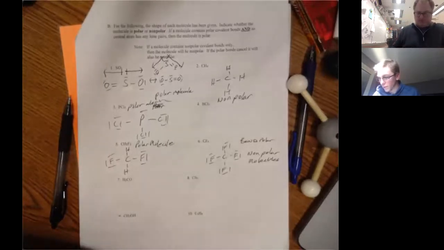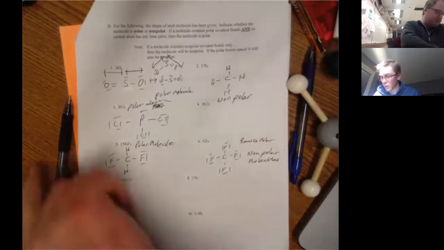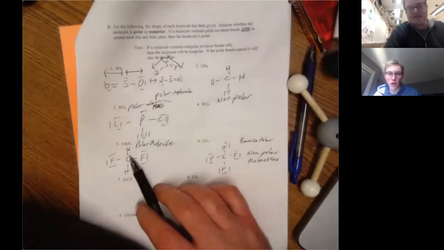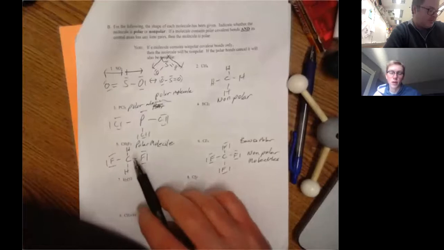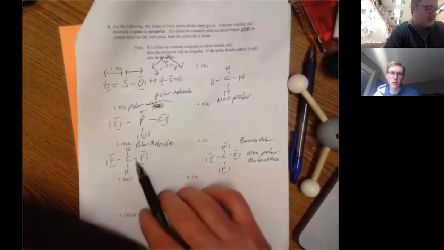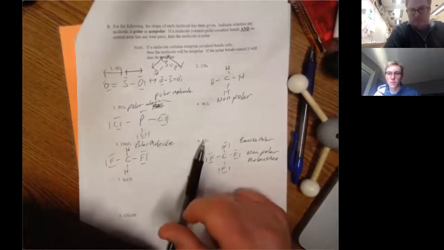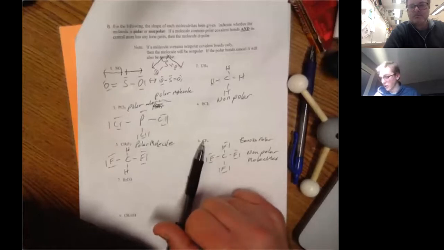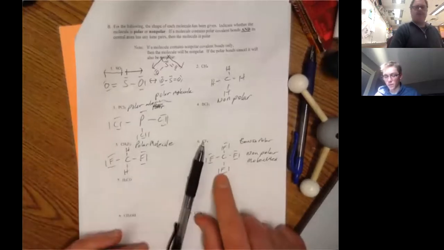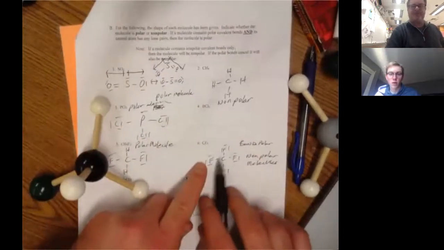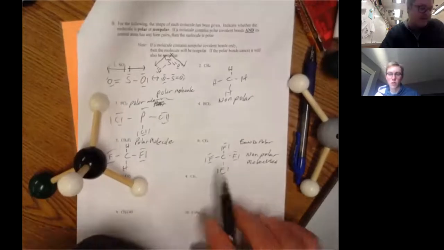Yeah. But we said that bond was polar, but the bond between the carbon and the hydrogen is non-polar. Yep, that's true. So it's a polar molecule because the bonds between carbon and fluorine are polar, and they don't cancel each other out. What do you mean cancel each other out? Like here, they all pull in opposite directions, so they're pulling those electrons in opposite directions. They'll be able to cancel each other out, so that makes that non-polar.